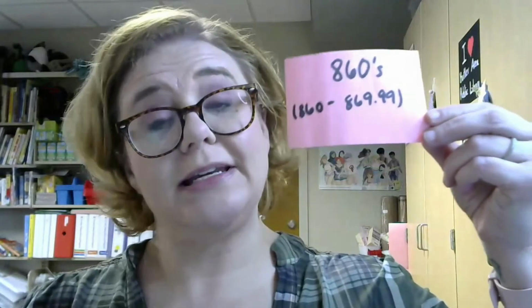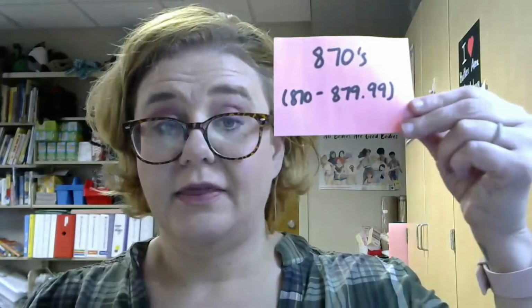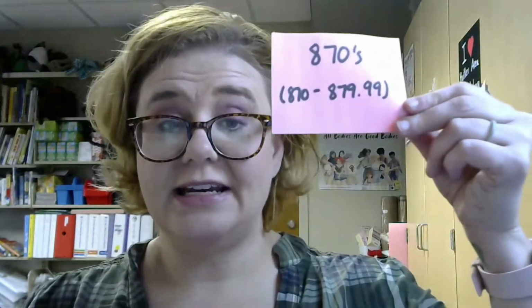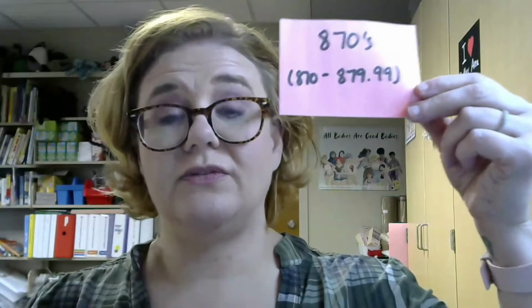So we're seeing a pattern develop in that each tens section covers literature of a different nation or area of Europe in terms of where that literature originates from. So the 860s, which is 860 to 869.99 into infinity, is Spanish and Portuguese literature. The 870s, which is 870 to 879.99 into infinity, is Latin literature. The 880s, which is 880 to 889.99 into infinity, is Greek literature.